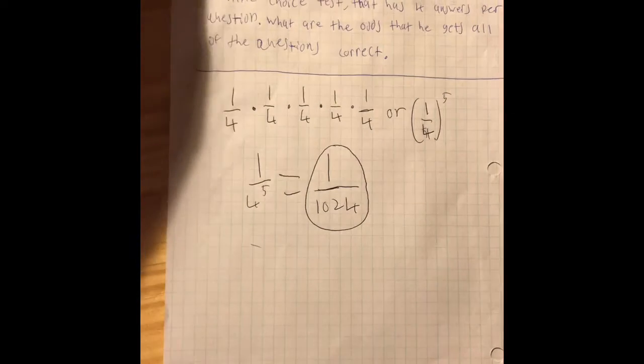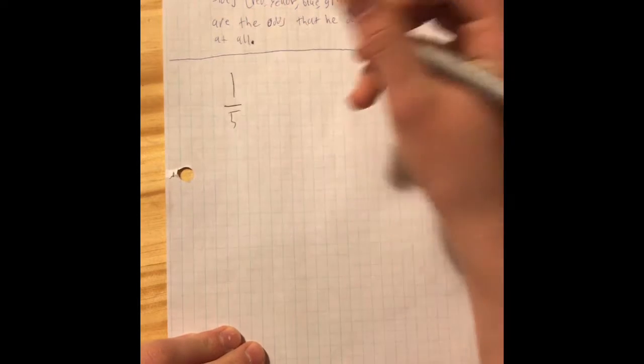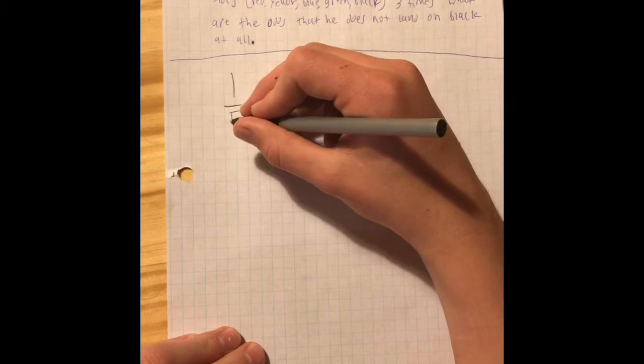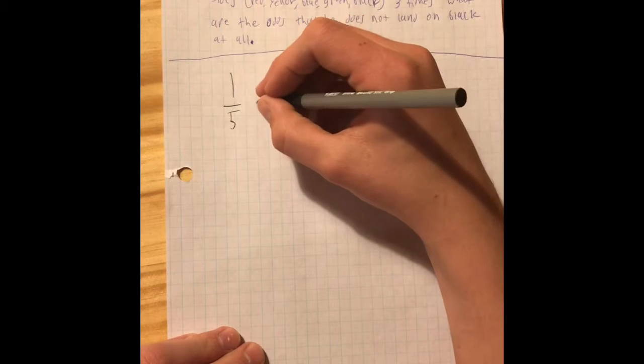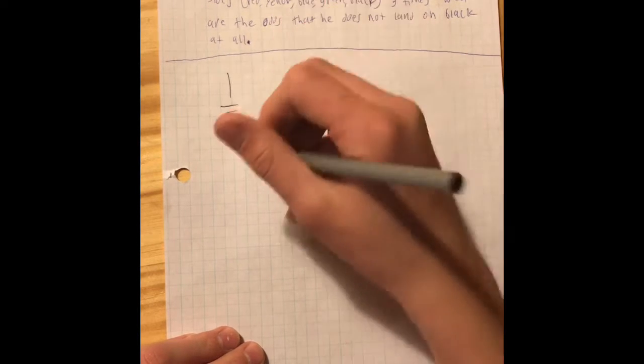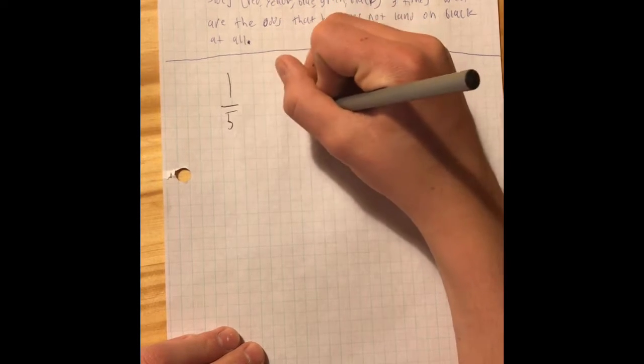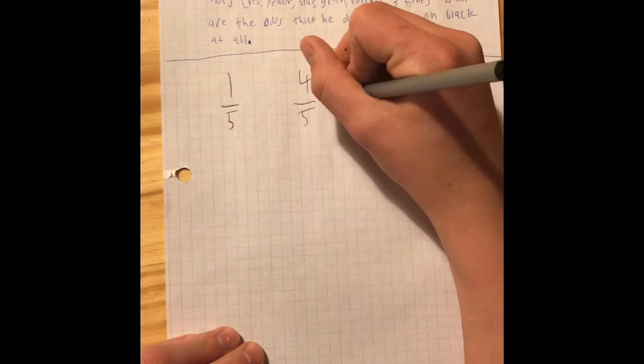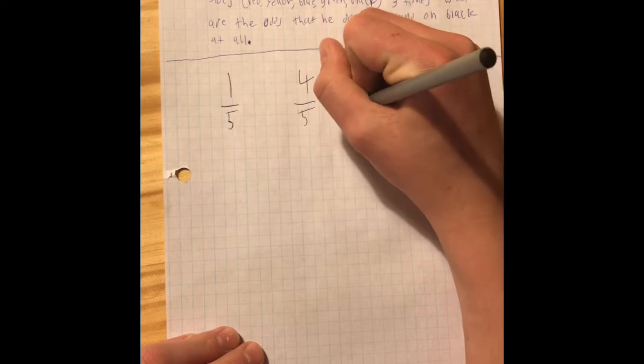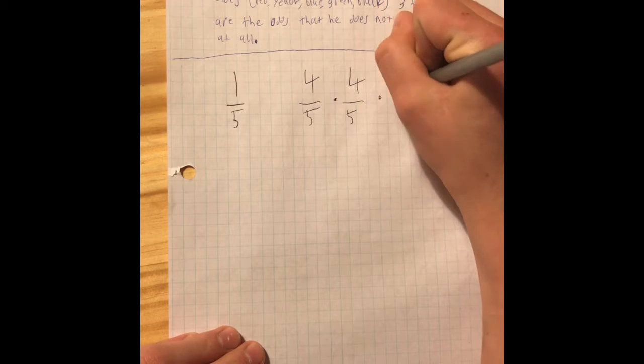Another example of that would be that Hank spins a spinner with 5 even sides, red, yellow, blue, green, and black, 3 times. And what are the odds he does not land on black at all? If he has a 1 in 5 chance of landing on black, then he would have a 4 out of 5 chance of not landing on black for the first one, the second one, and the third one.